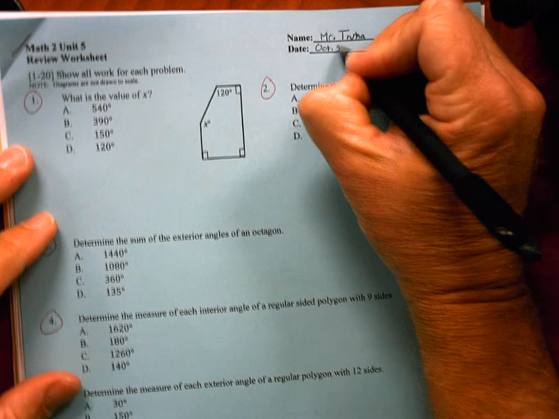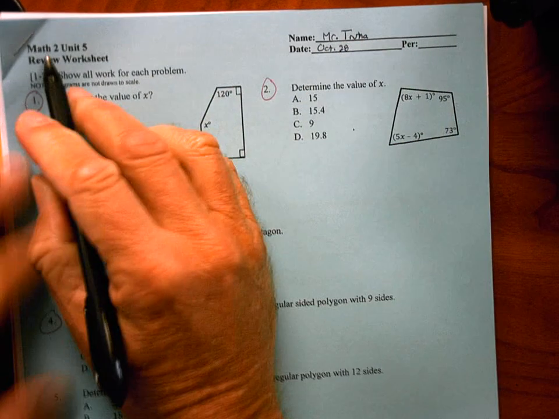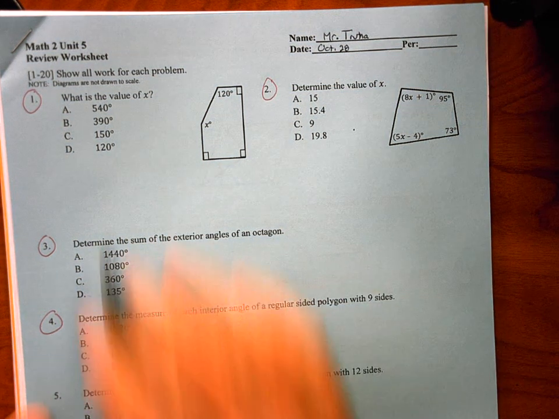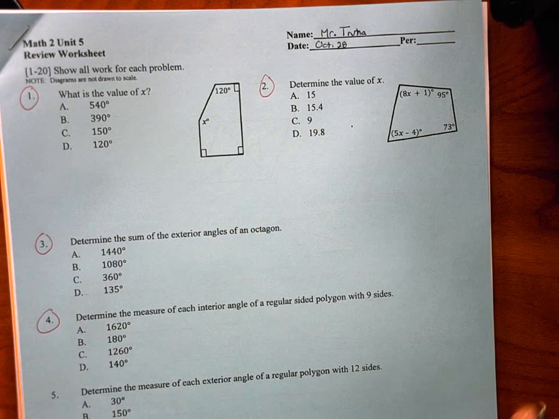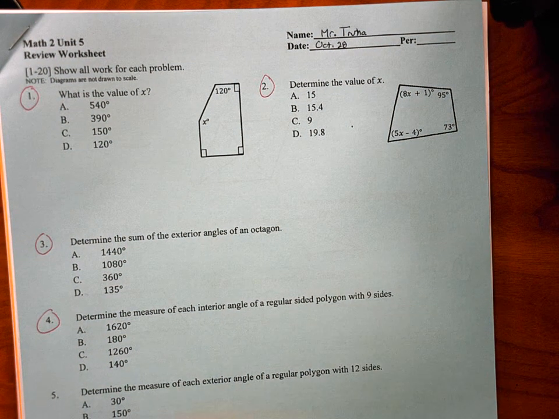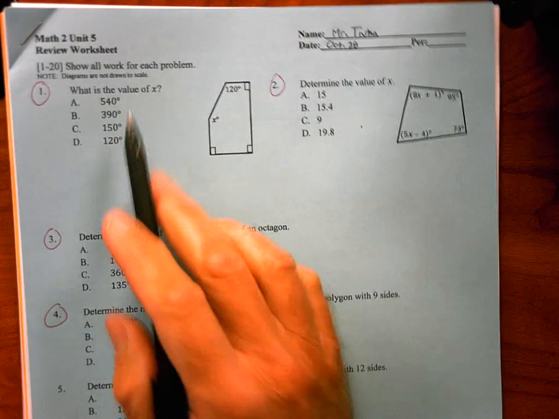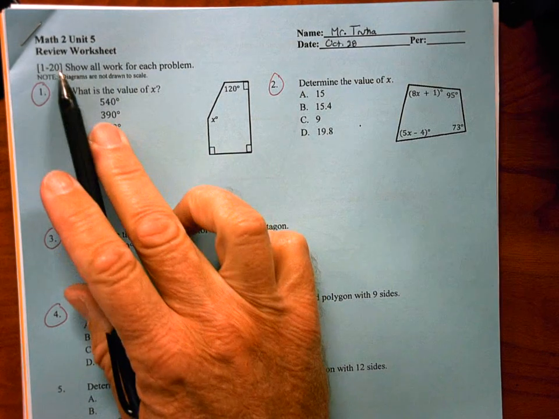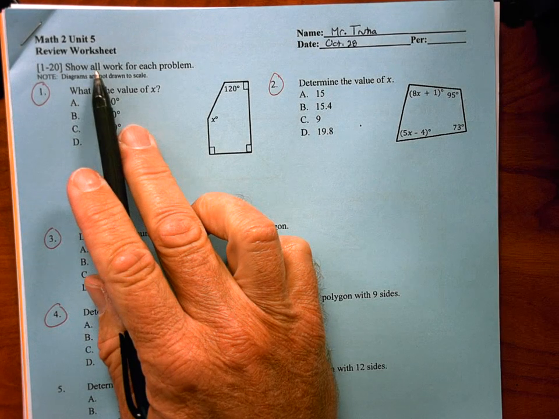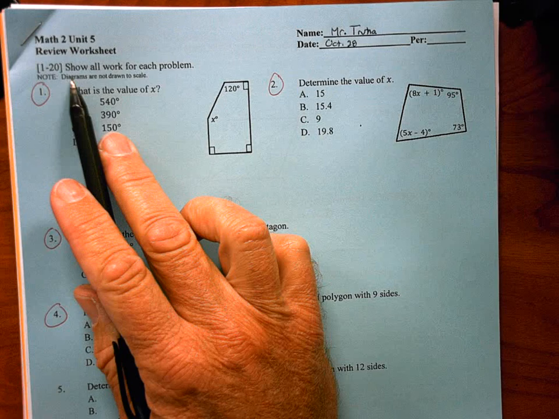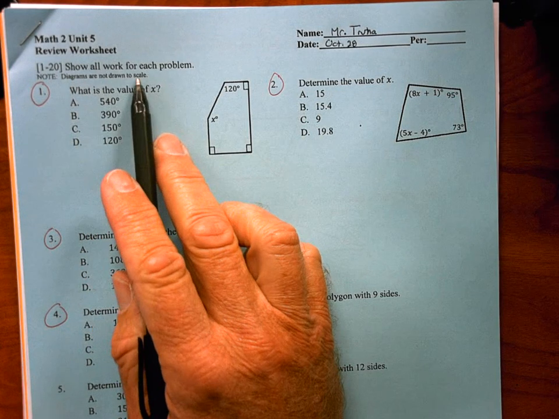And we're going to be going over the Math 2, Unit 5 review worksheet. I've circled the problems that I'm going to go over. I'm not going to go over every single problem on the worksheet, just some of them. In number 1, the directions for numbers 1 through 20 are to show all work for each problem, and the diagrams are not drawn to scale.